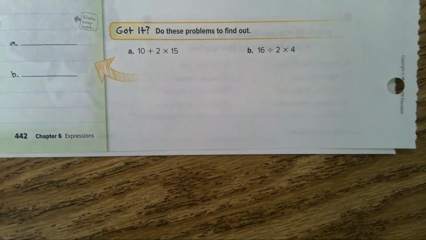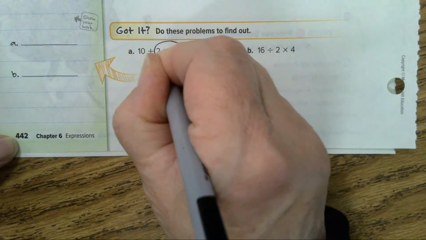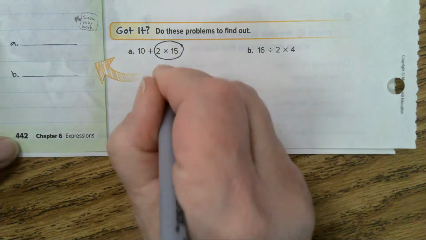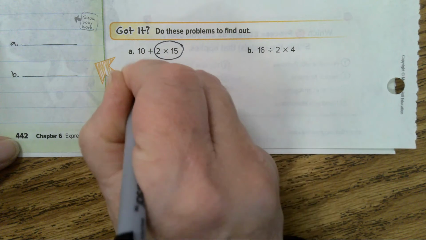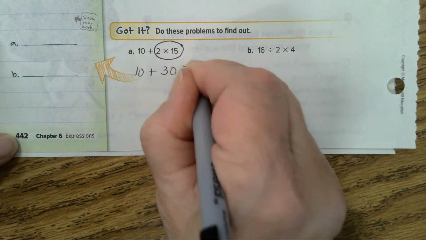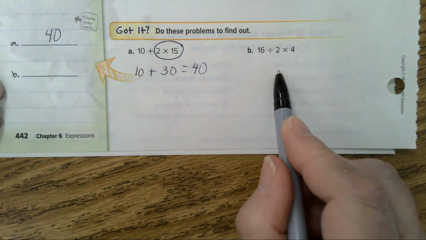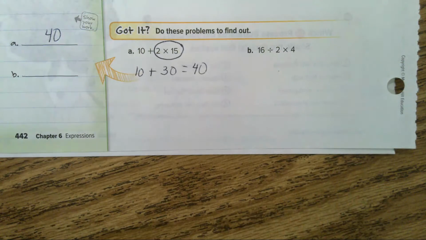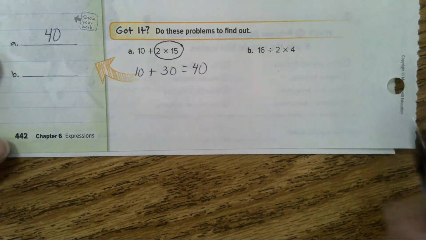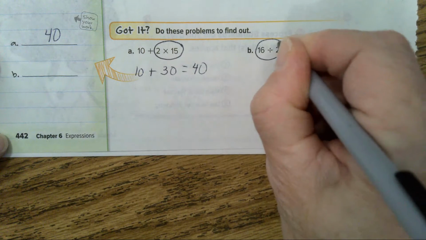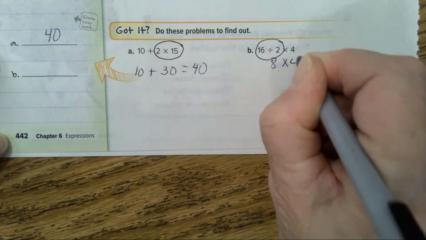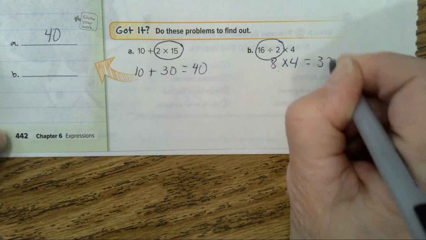In letter A, you're going to do 2 times 15 first. That's 30. And 10 plus 30 equals 40. In letter B, what am I going to do first in letter B? Olivia? 16 divided by 2 is 8, and 8 times 4 is 32.